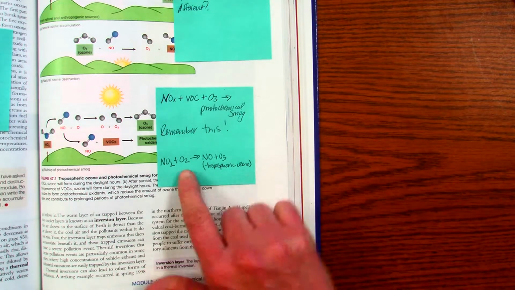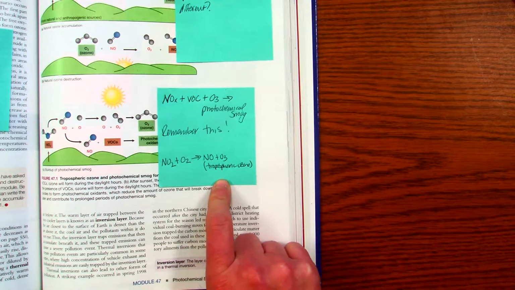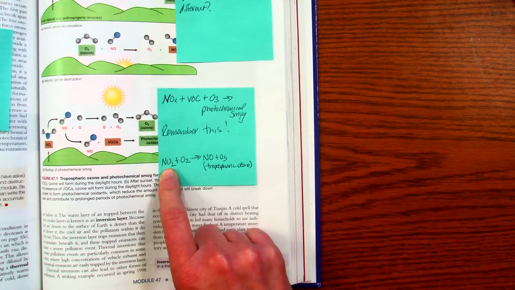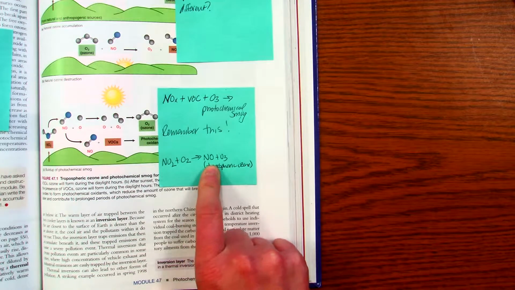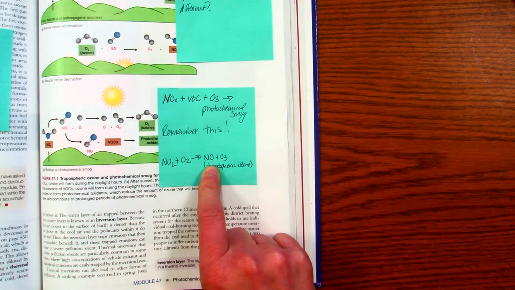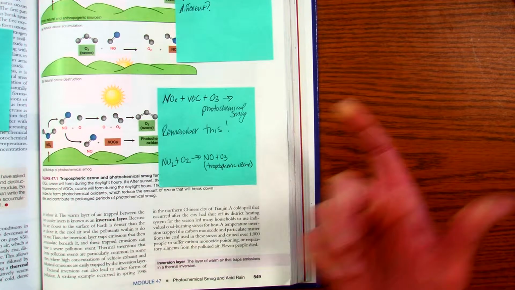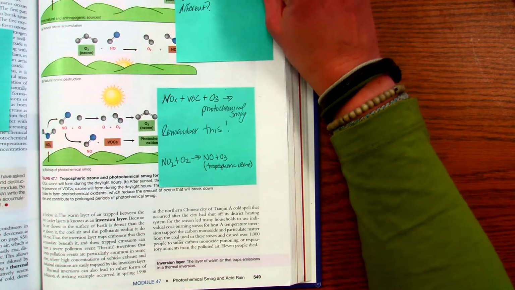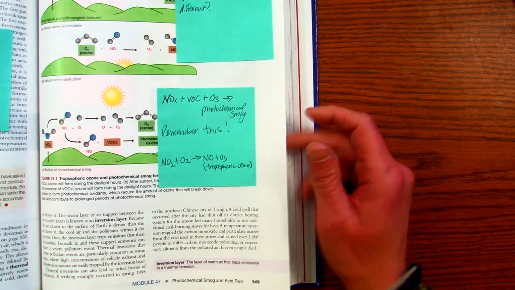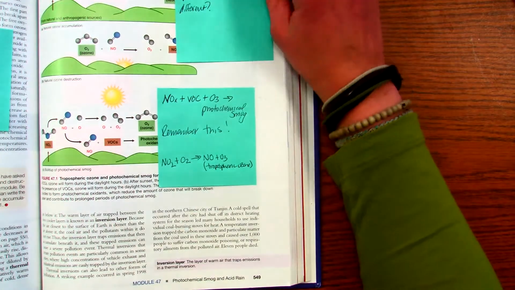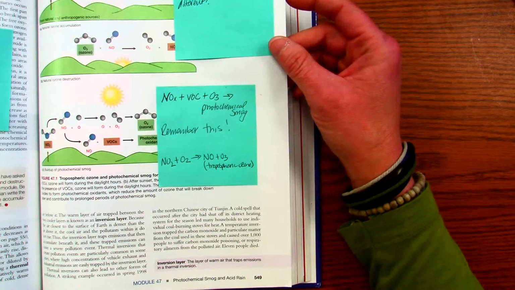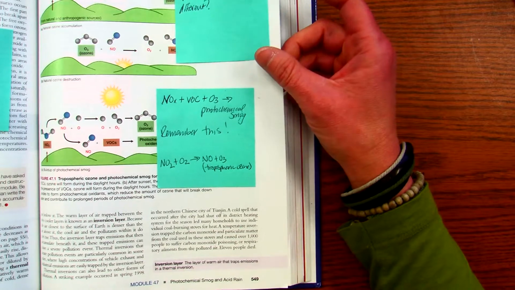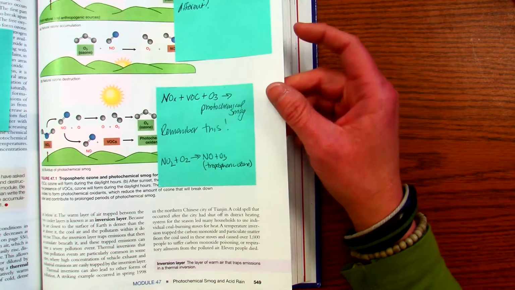And then I put here, this is how tropospheric ozone occurs. So we've got nitrous oxide plus regular oxygen that yields another form of nitrate and ozone. And so that's what's considered to be tropospheric ozone. So understand how that works, and that's pretty much this C, figure 47.1C. So just be familiar with that and understand that's probably going to pop up several times on the AP test.